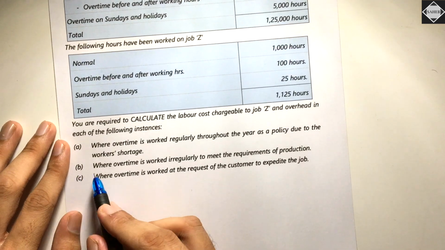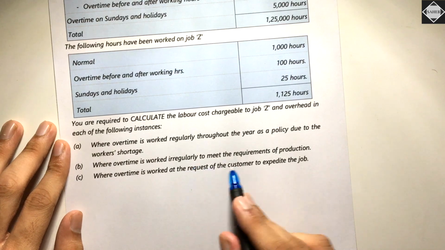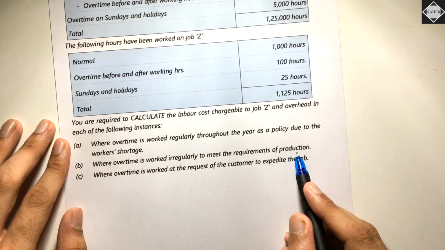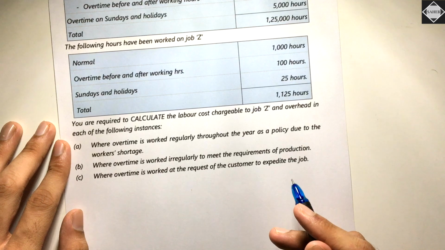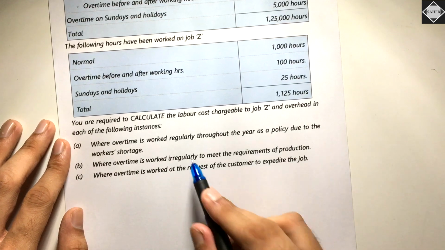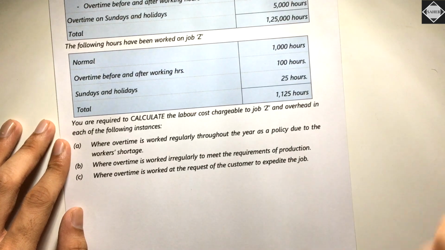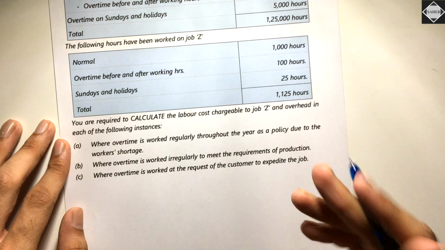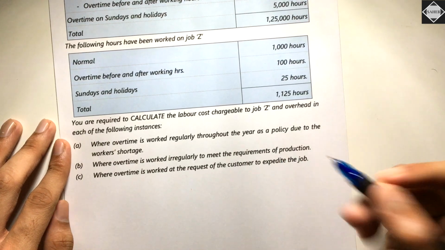And then, as the second case, where overtime is worked irregularly to meet the requirements of production. So in this case, what do we do? This is irregular overtime. We also call this healthy overtime. Because this is because of the production, we charge this to factory overhead.